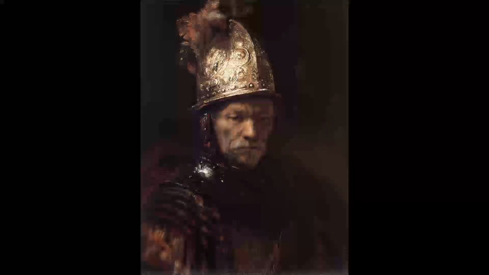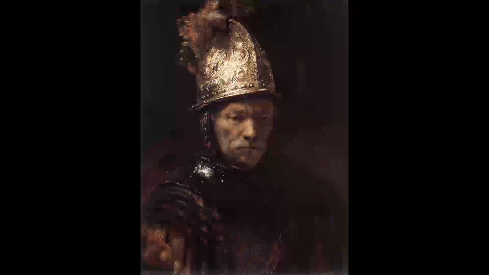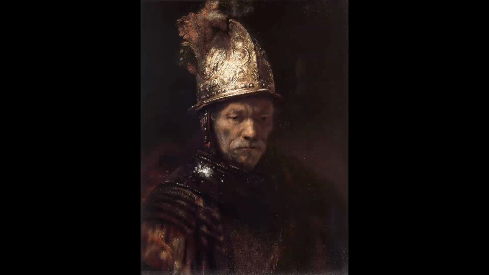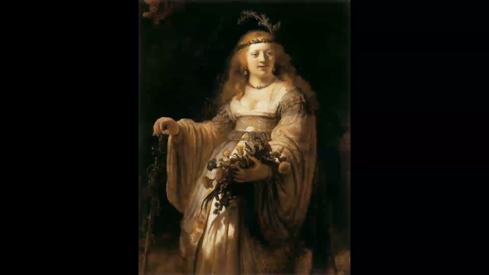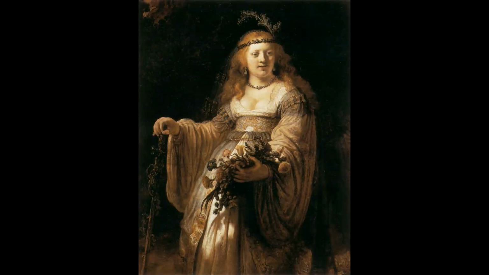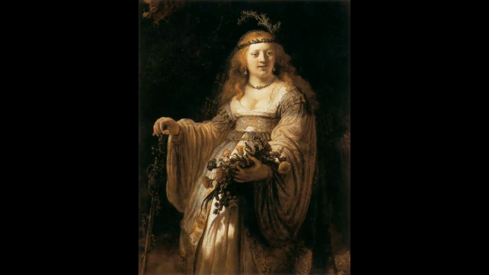The grounds he used, the preparatory layers applied to the canvas or panel, were often a warm tone, such as reddish or brownish hues. This warm ground helped to give his works their rich, earthy tonalities, and it subtly peeked through the layers of paint, enhancing the overall depth and warmth.